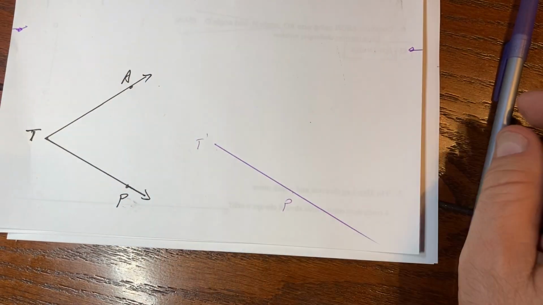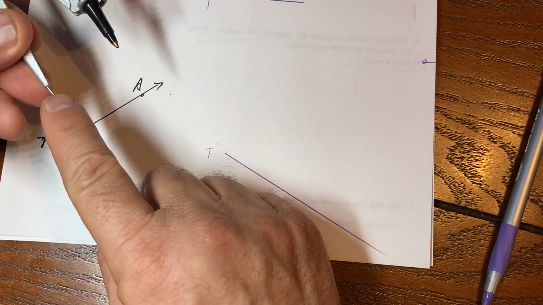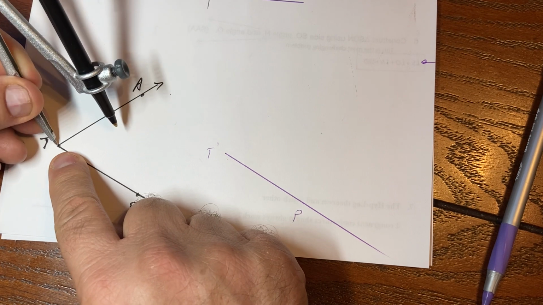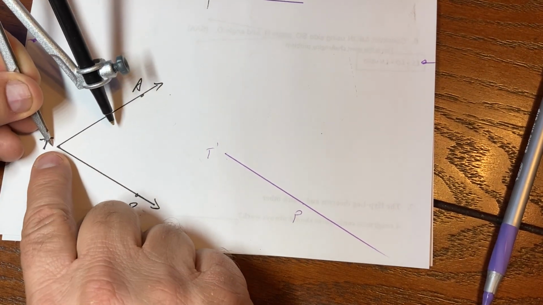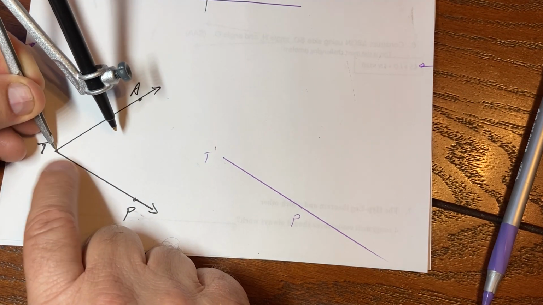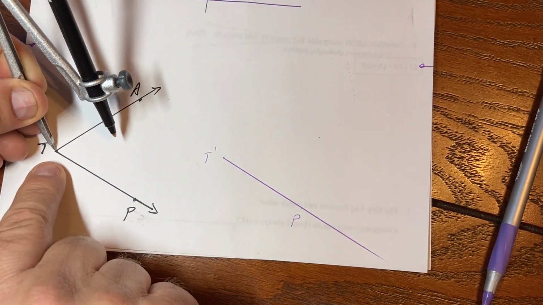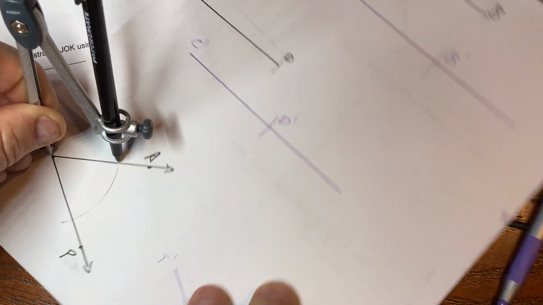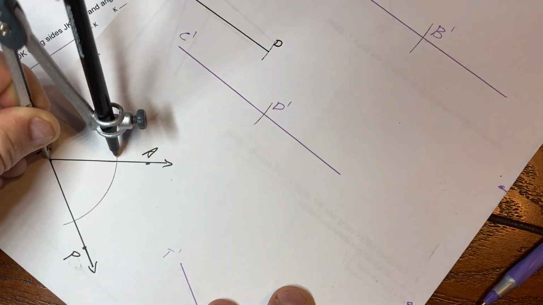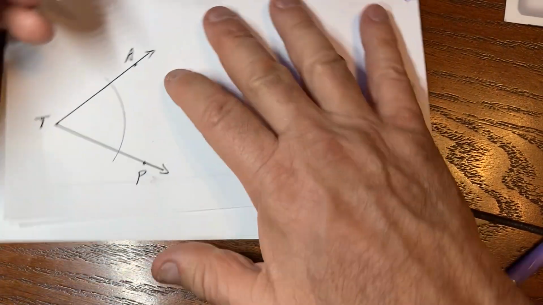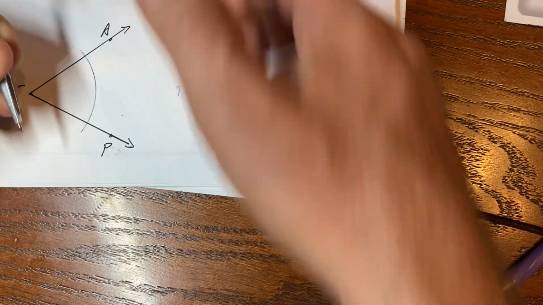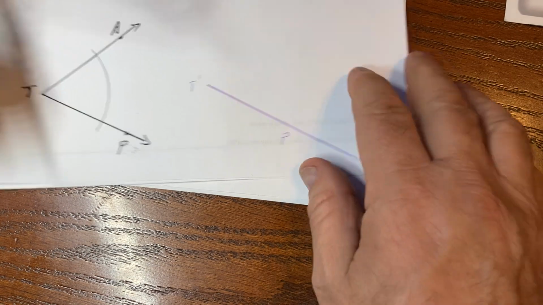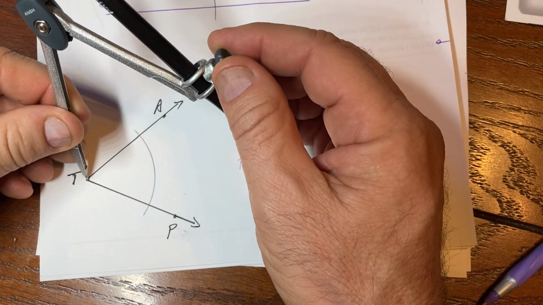So we're going to take the compass setting, the pointing end of the compass right on the vertex. Kind of close, doesn't work. Right there, exactly on the vertex. Swing an arc. There's my arc. Do not change the setting of the compass. If I happen to change the setting of the compass, whoops, I made a mistake. I have to go back and fix that.